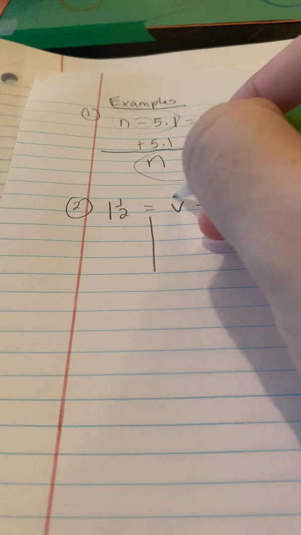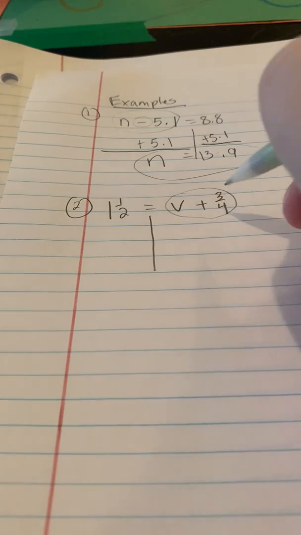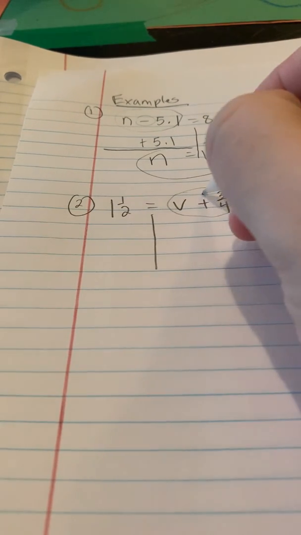1.5 equals V plus 3/4. Fractions, of course we have fractions. We're in 6th grade. We're getting ready for 7th grade. Still the same steps. Draw my line. Start on the side with the operation. The operation is addition. Inverse of addition is subtraction. I'm going to subtract 3/4.